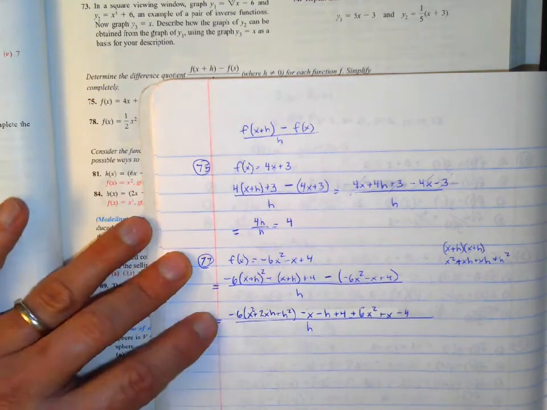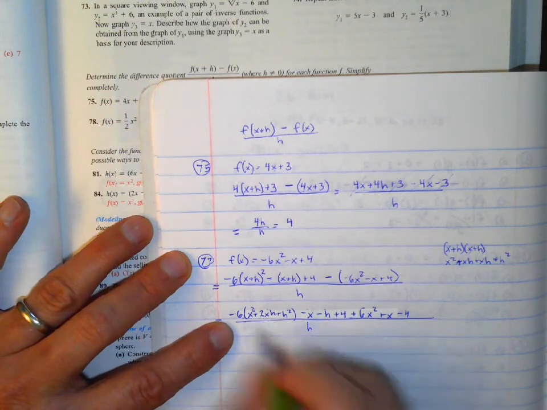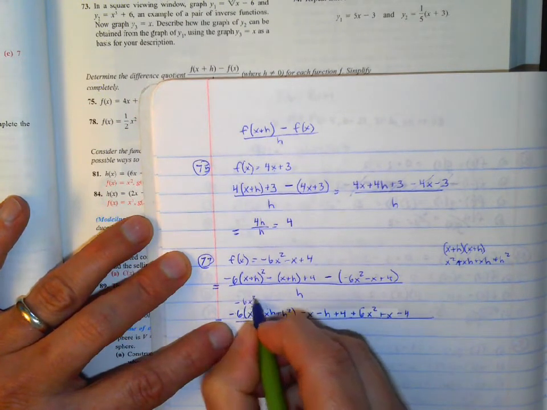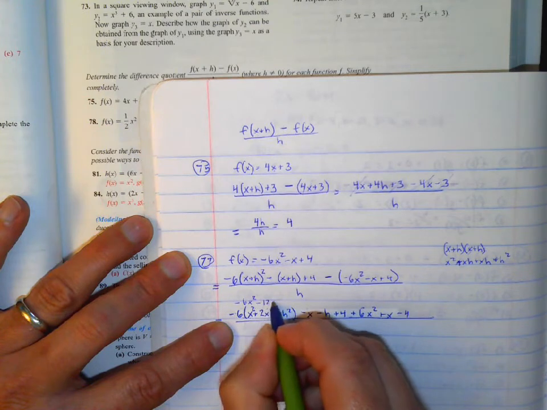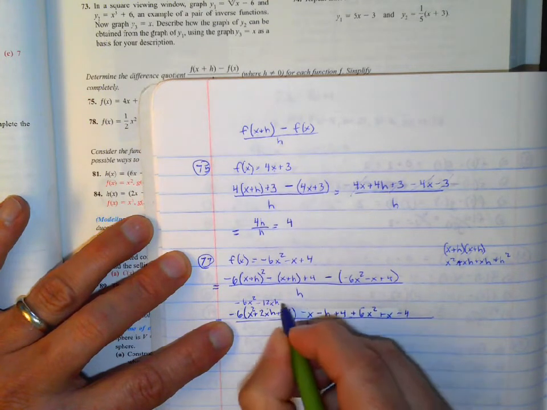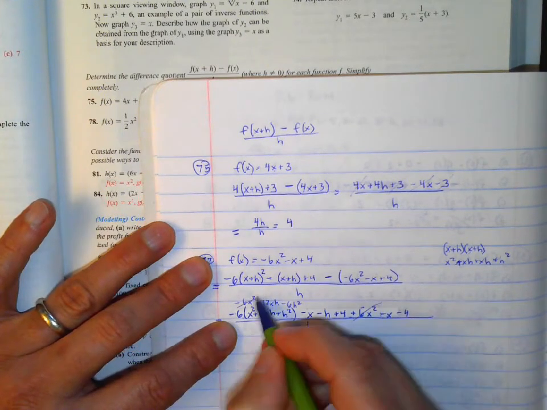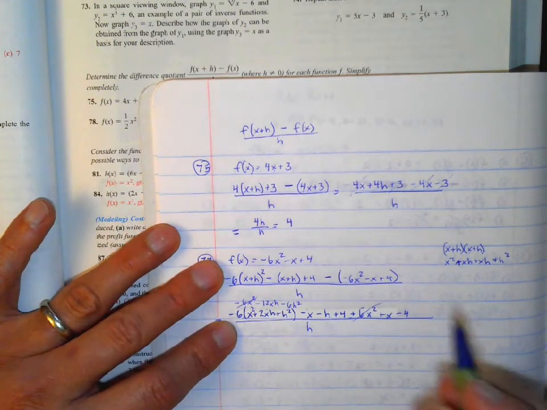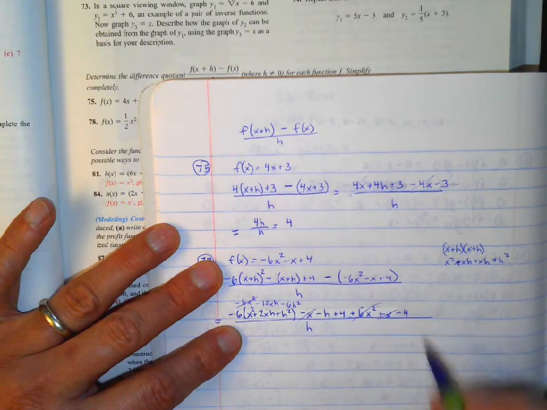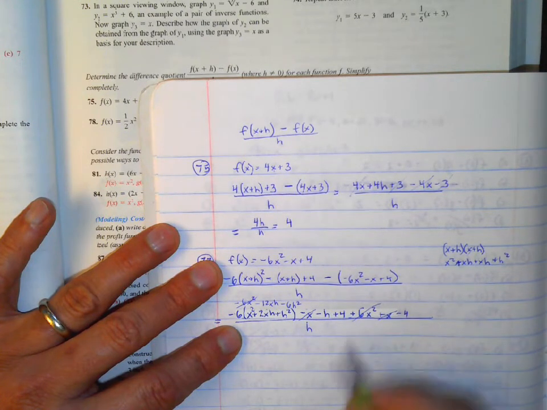Okay, and if I distribute this part through, I have negative 6x squared minus 12xh minus 6h squared. Now, the 6x squareds will cancel. Negative x plus x cancels. 4 and negative 4 cancels. Okay.